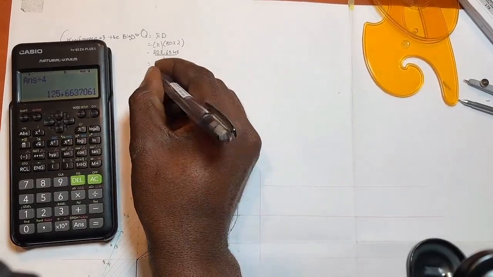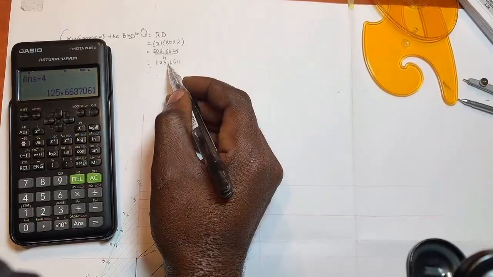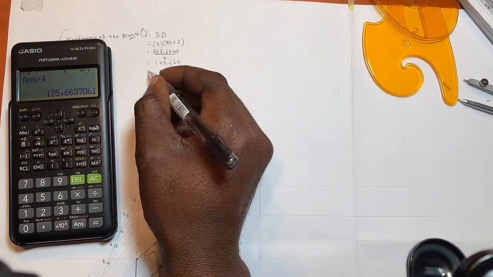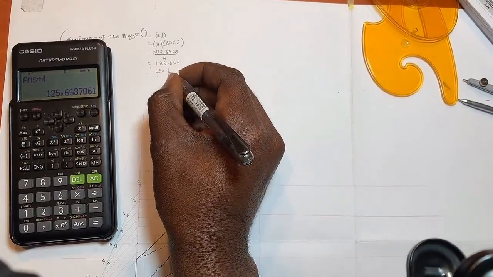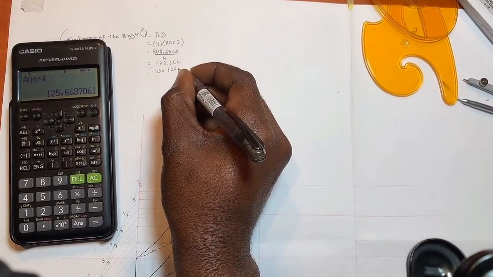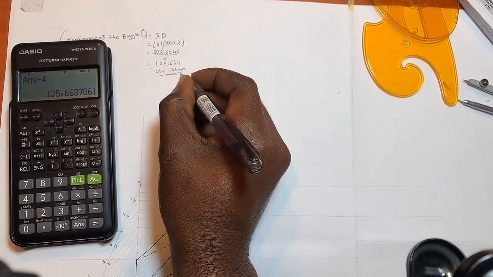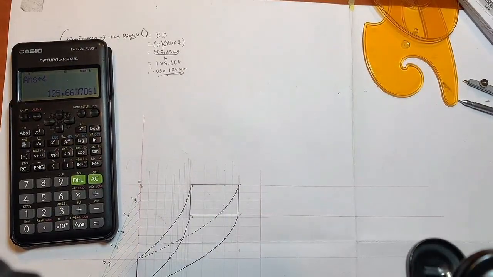So you must say therefore, because the first digit after the comma is above 5, you must say therefore please use 126 millimeter. That's going to be your answer.